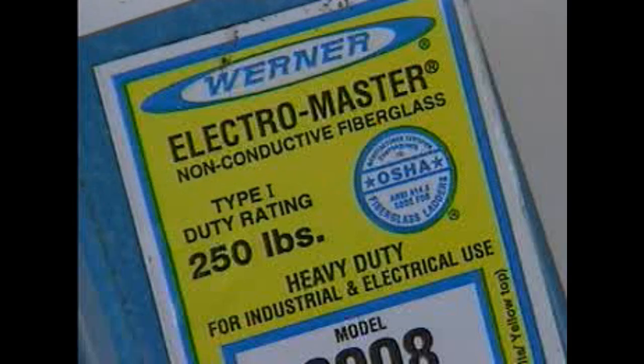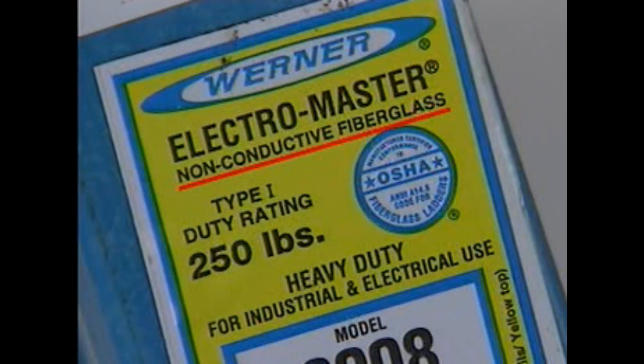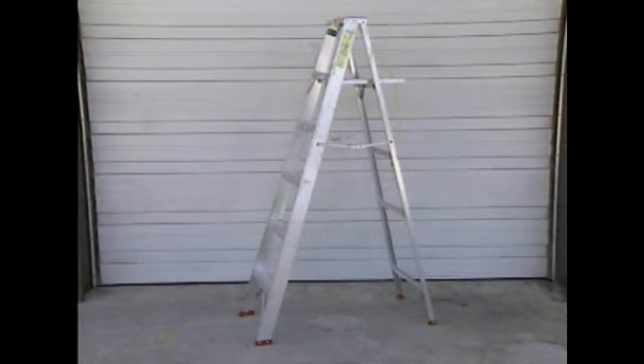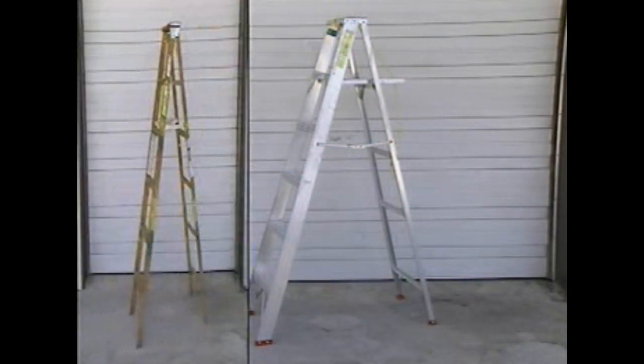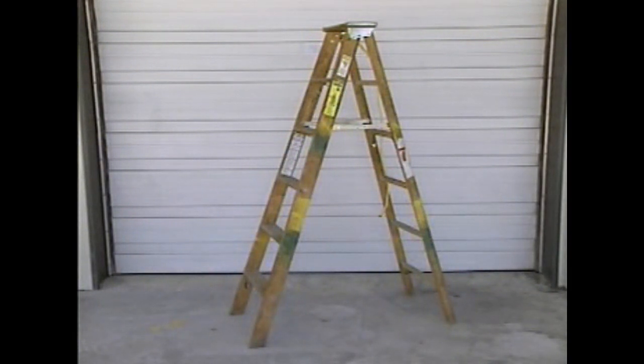The material that the ladder is made of must also be taken into consideration when a ladder is selected. For example, metal ladders aren't suitable for jobs near electrical lines. Fiberglass or wood ladders are a better choice, since fiberglass and dry wood won't conduct electricity.